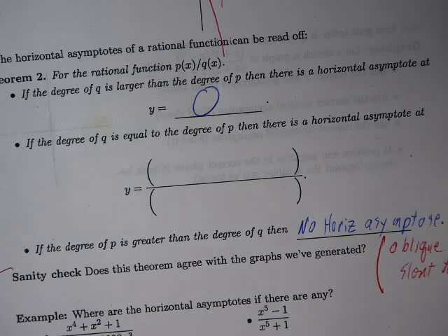And let's play the same game. Imagine you plugged in a really big number for x, like 1 billion. Do the x squared and minus 5 make any difference when compared with x to the 4th? No. If you had a 10-digit number, this would be a 40-digit number and that would be a 20-digit number. It makes no difference.